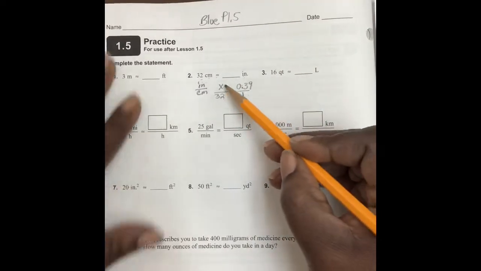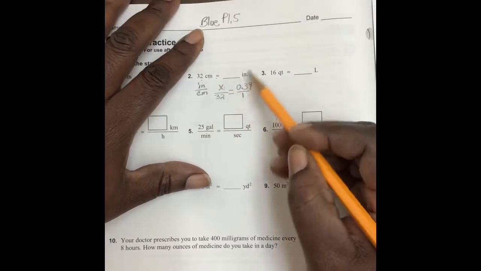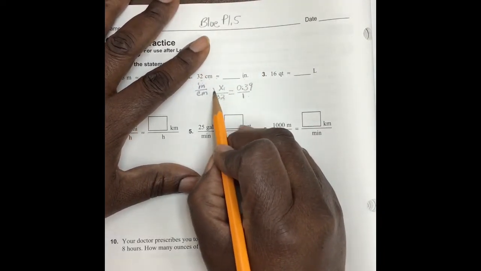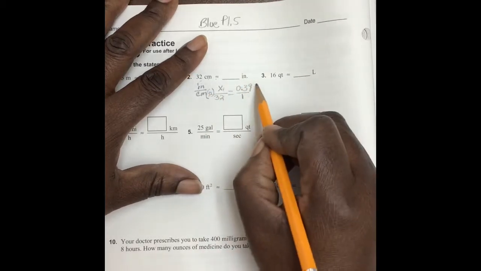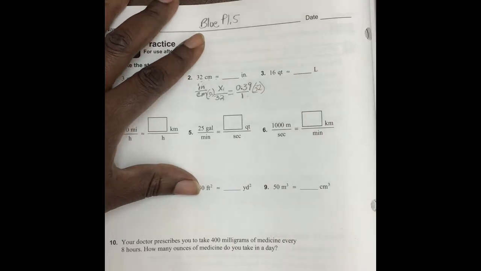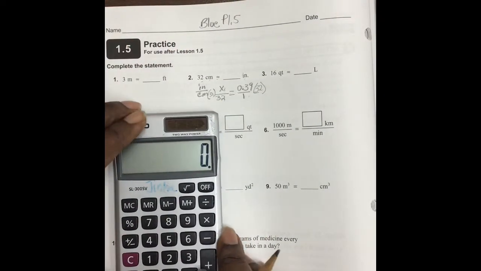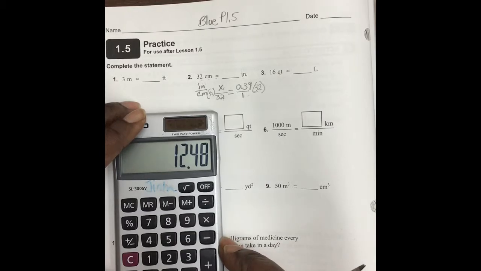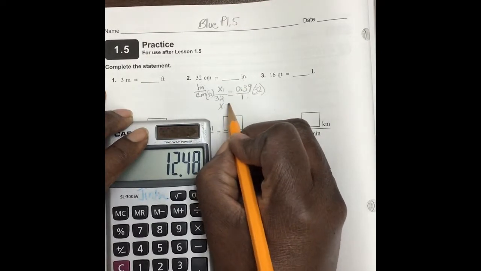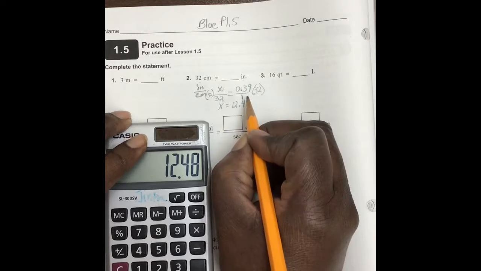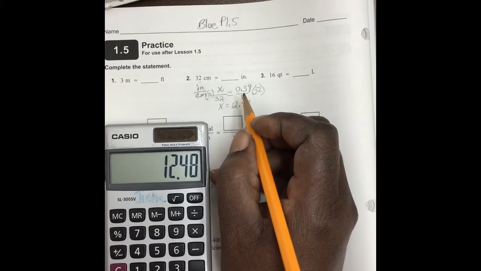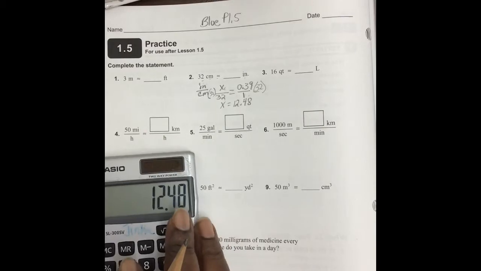So because we don't know what the inch amount is, what we're going to do is isolate x, and we isolate x by taking the 32 out of the denominator, and we multiply both sides by 32. Take our calculator, and we say 32 times 0.39, and our answer is 12.48. Okay, so therefore our x is equal to 12.48, or in our case, it could be 12.5.